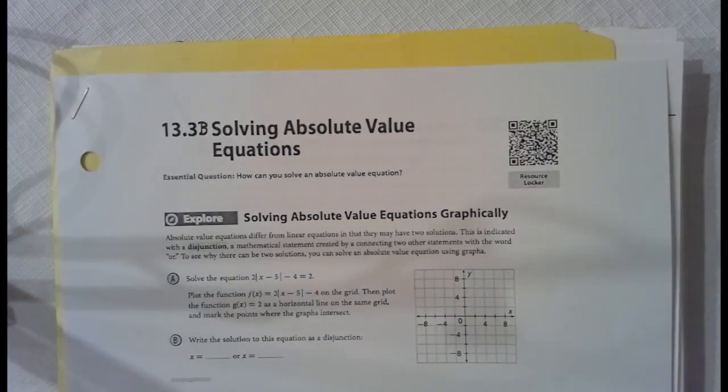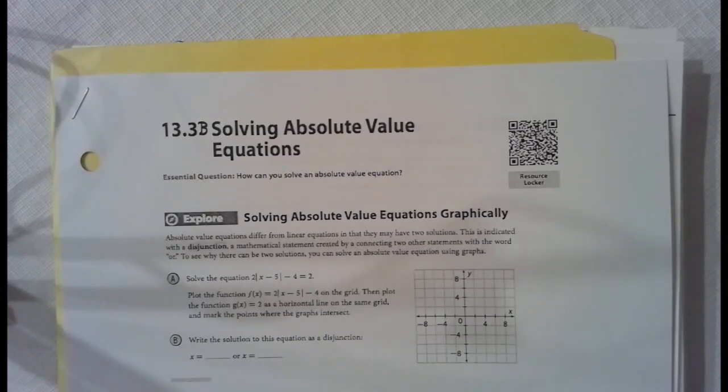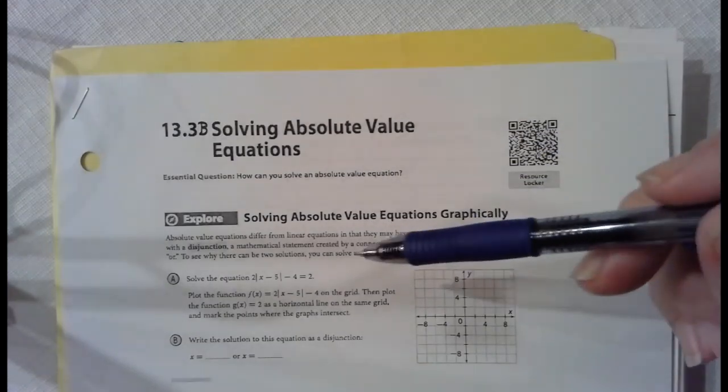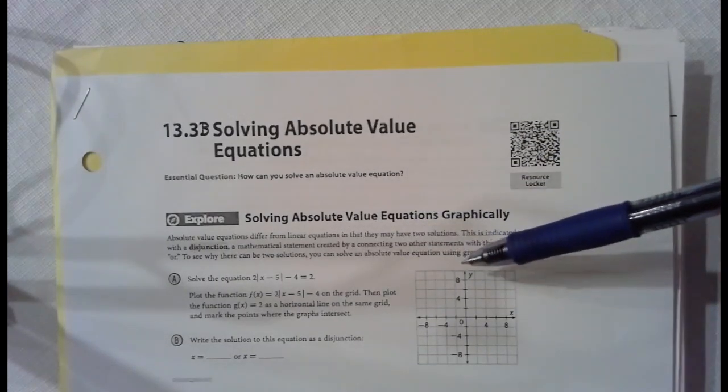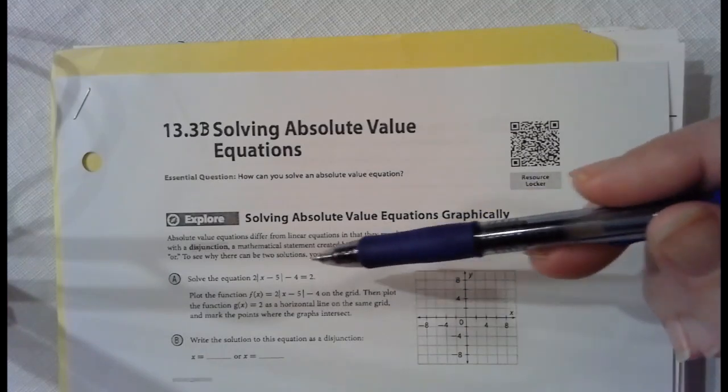Good morning. Today's lesson, we are continuing with the absolute value. Today it's going to be 13 3B lesson, and we are going to continue to solve absolute value equations. So the first thing is we're going to explore and learn a few new vocabulary words.